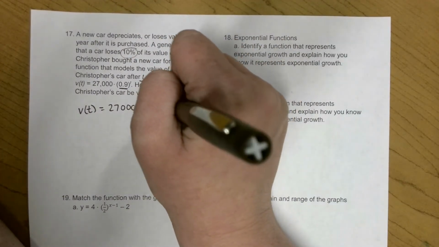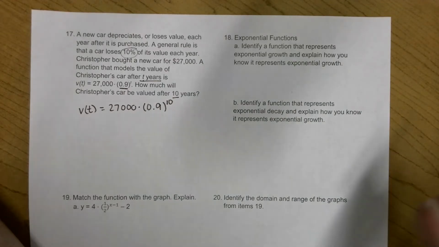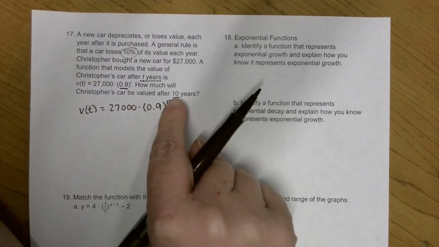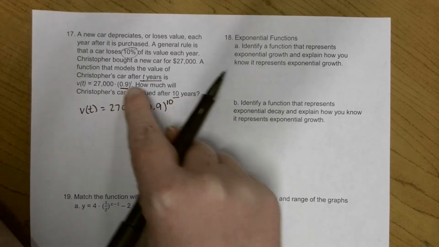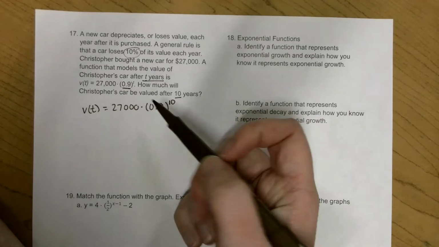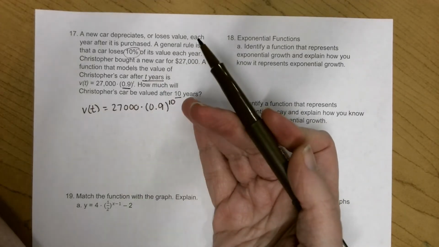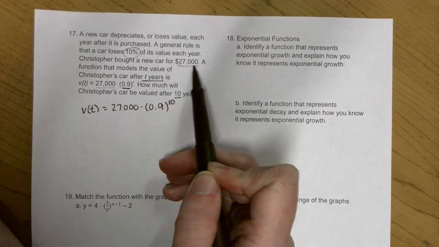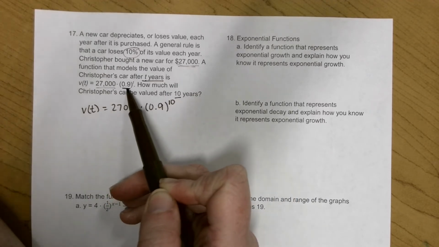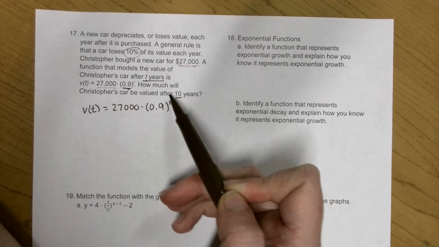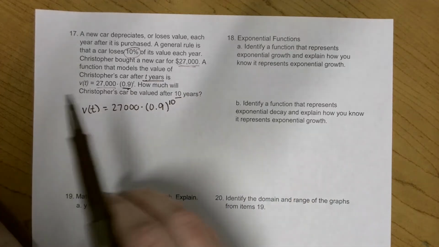If you didn't know anything else about this problem, you could figure this part out. Even if you didn't know anything about exponential functions, you could figure out that I should take that t and put the 10 in for it. That's just a good test-taking strategy. Reading the problem, we see that we have our initial value of 27,000, we have our depreciation value, and we have our exponent for years. If we want to know the value after 10 years, we're going to put 10 in for t.